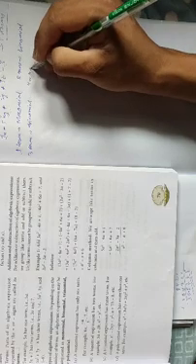If it has 3 terms, it is called a trinomial. If it has 4 or more terms, you can simply call it a polynomial. Till 3 we have names: monomial, binomial, trinomial. For 4 and above, you will call it simply a polynomial.